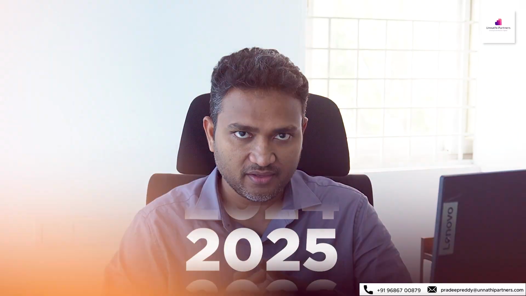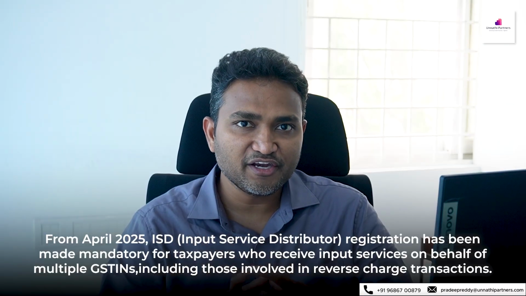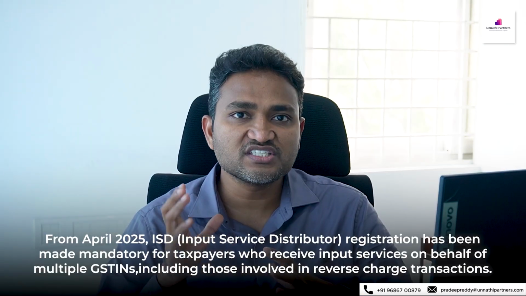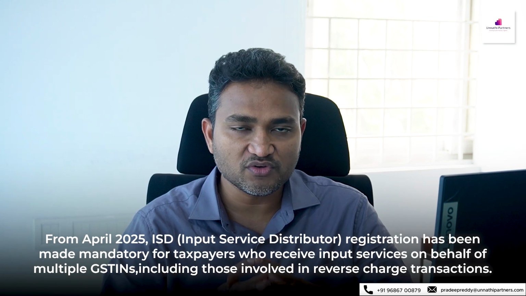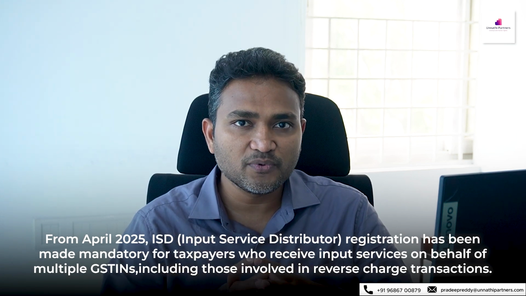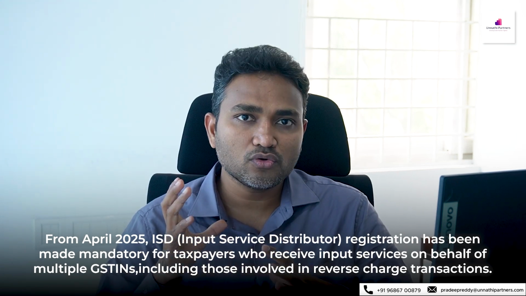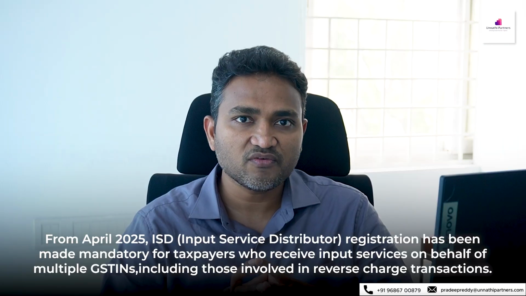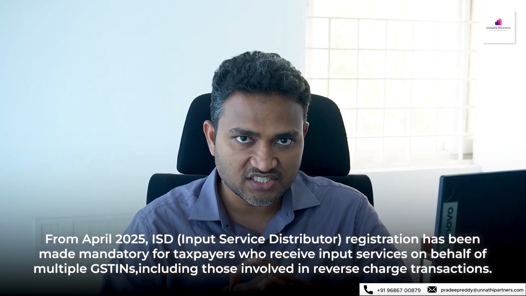The concept of ISD has undergone a significant change through the years 2024 and 2025. From April 2025, ISD has been made mandatory for those taxpayers who receive invoices for input services which pertain to multiple GST numbers, and also for those who receive invoices for reverse charge transactions.